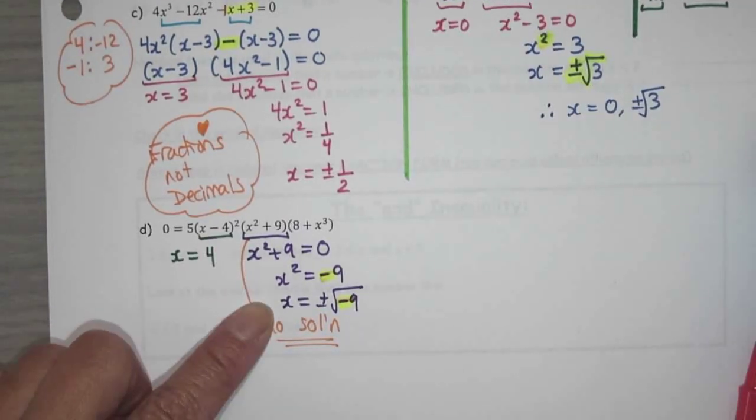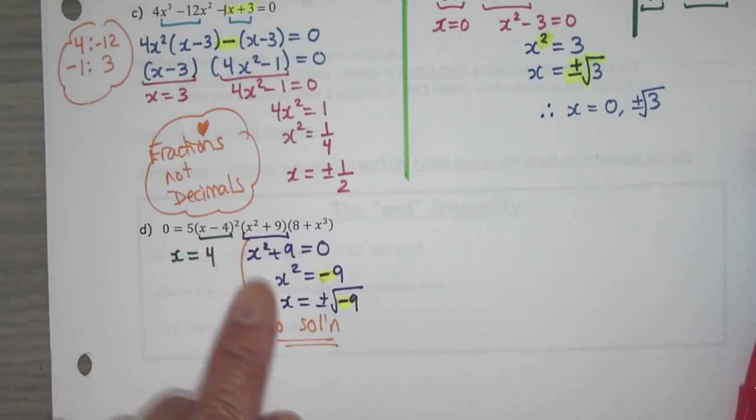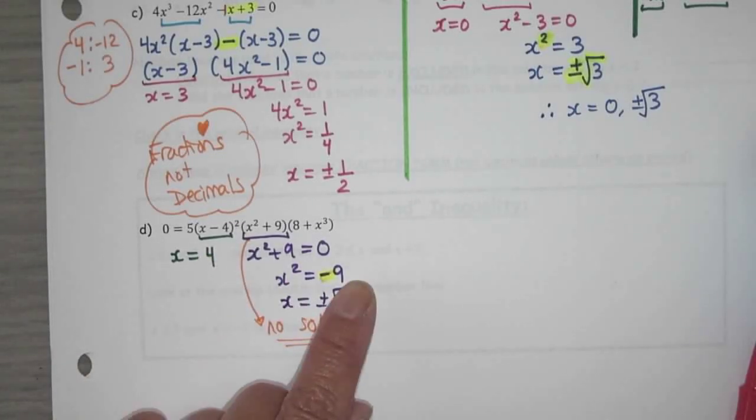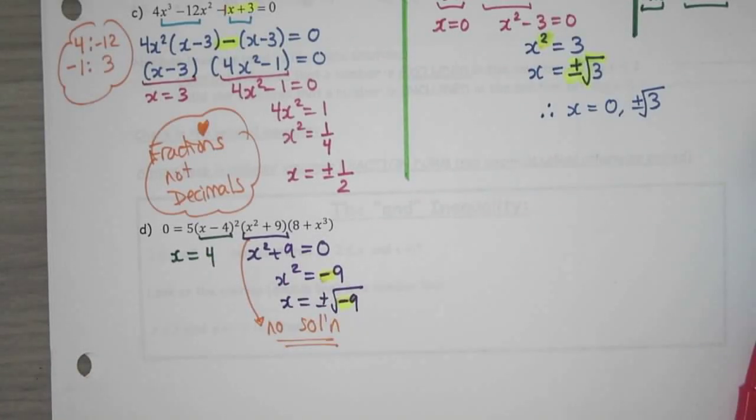If it takes you a step before you see it, that's okay. But don't autocorrect it and go x squared equals 9. Because you go, oh, I'm fixing her question. Don't fix, my question was written right, so it's plus 9, which means it's -9, which means no solution for that factor. Not every single one will have a factor. Okay, let's try it again.